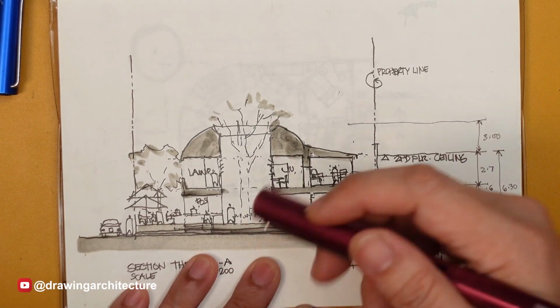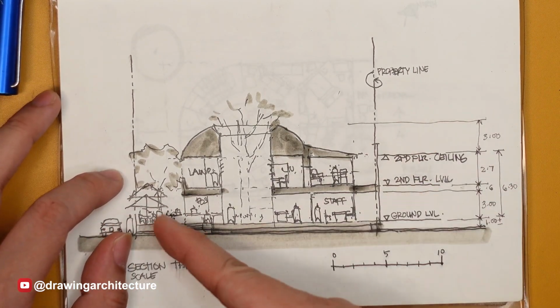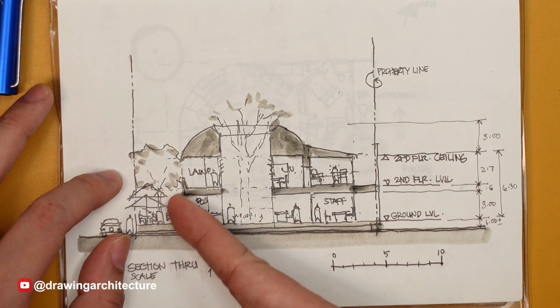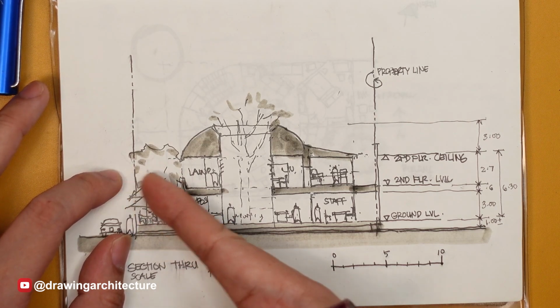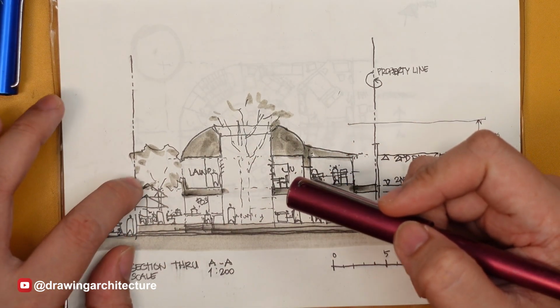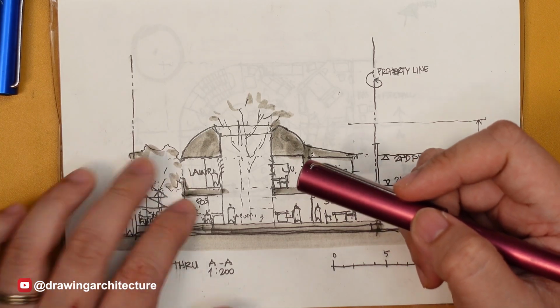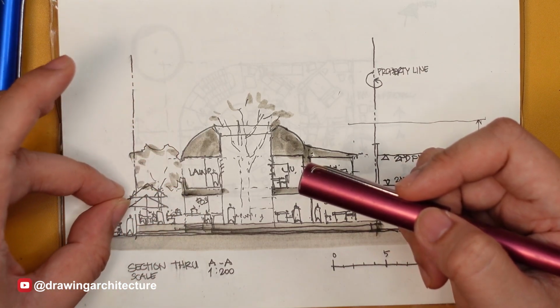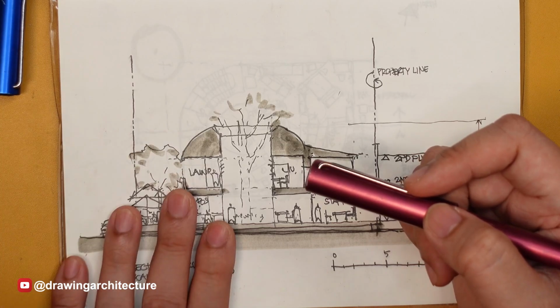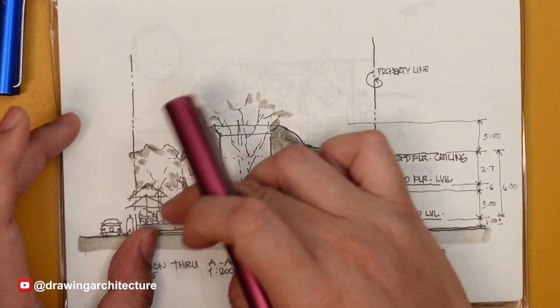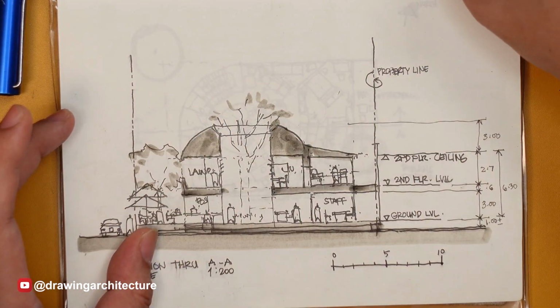So in elevation, again, I'm not overwhelming in terms of drawing every branch or every leaf, for example. This would be a very dense inked area, and then my attention would be drawn more to the tree than the architecture.